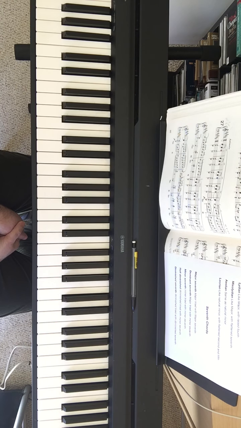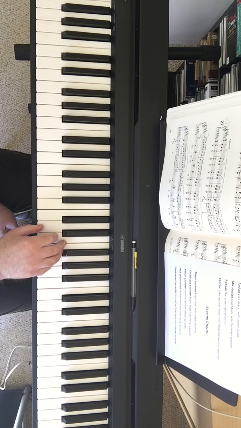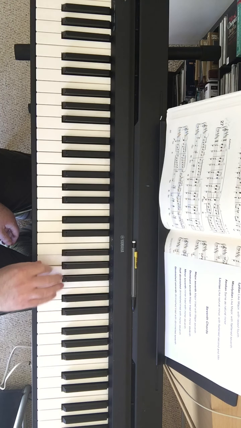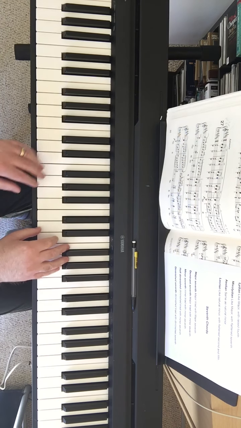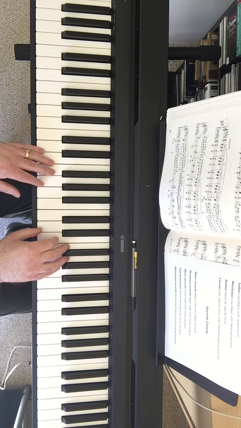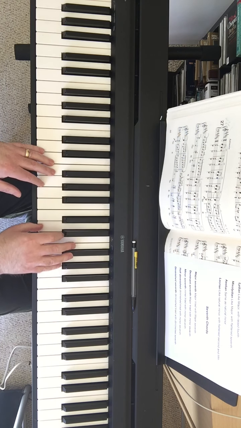I'll show you a few examples of pieces in these modes. So I'll start with the Dorian mode, which again is all the notes from D to D. I'll give you an example from Bartók. I'm transposing it.